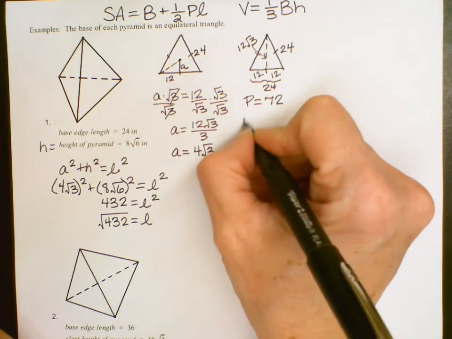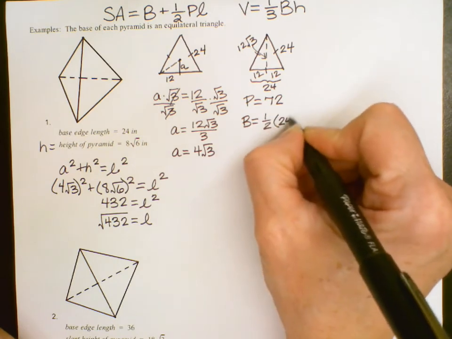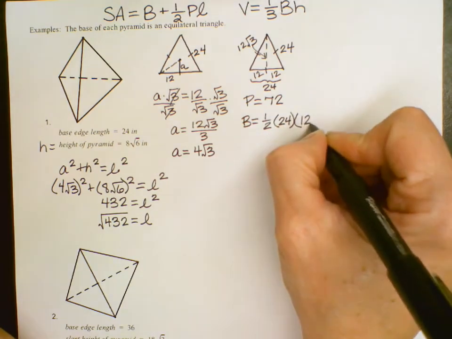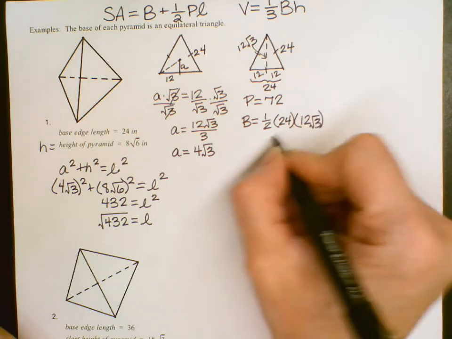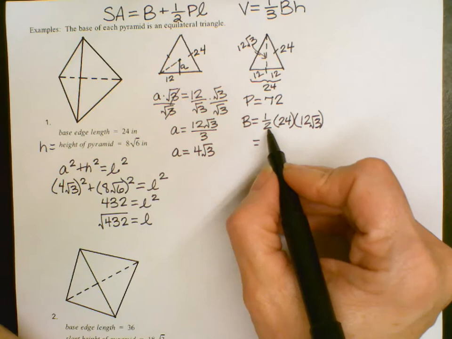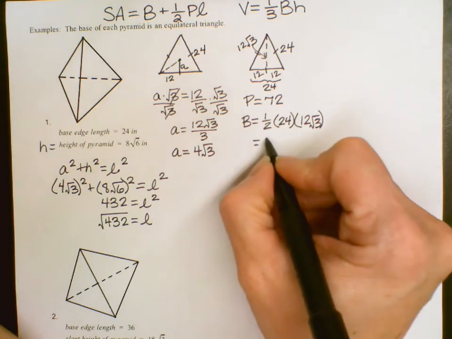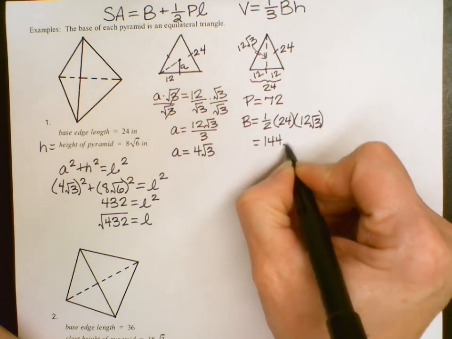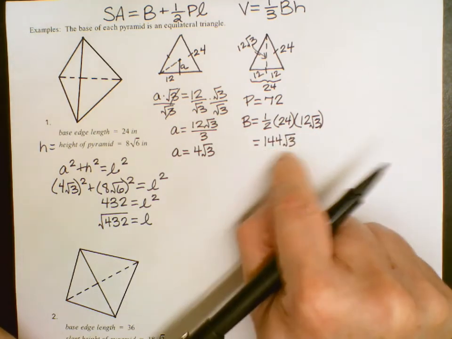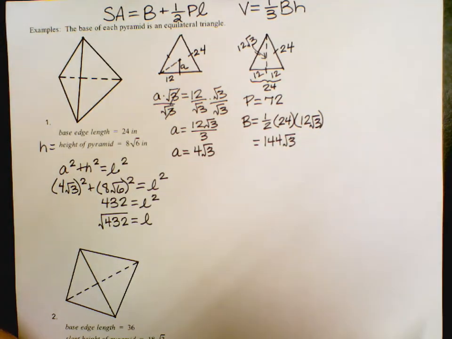So the area of the base, the area of that triangle, is 1/2 of the base edge 24 times the height, 12 root 3. Here again, 12 square root 3. If I were to type this all into a calculator, the square root of 3 is going to give me an irrational decimal, one that's not going to end, it's not going to repeat. So instead, we take half of 24, which is 12. 12 times 12 is 144, and we leave the square root 3 as part of that product. 144 times the square root of 3. I don't want to round anything here.